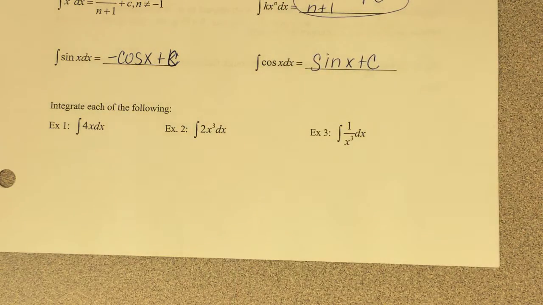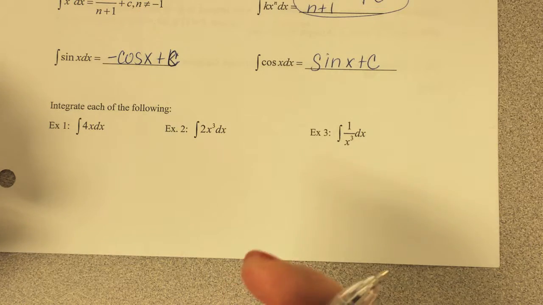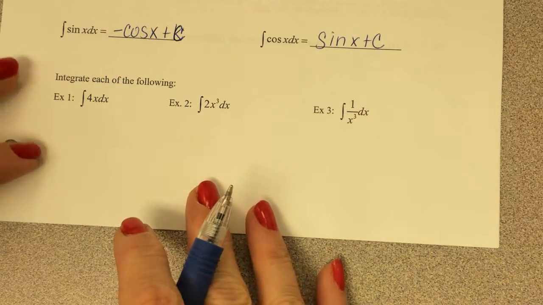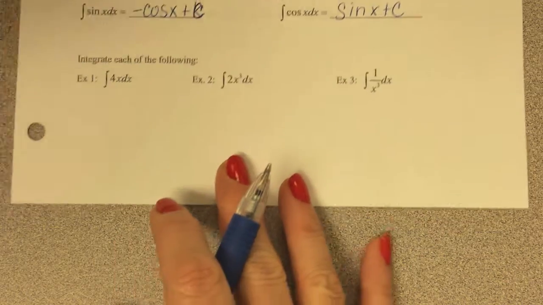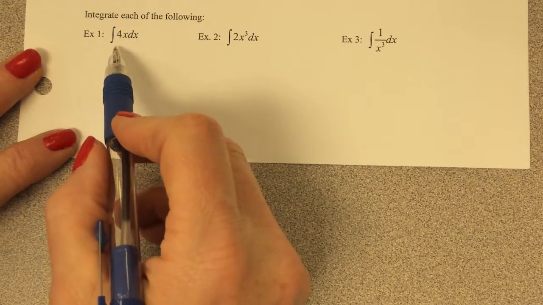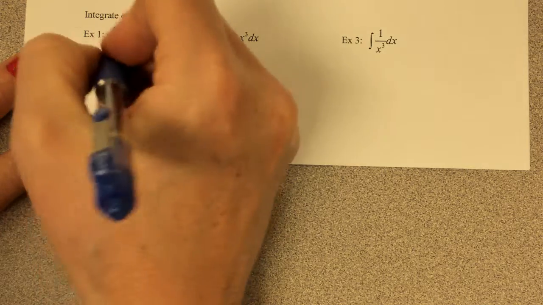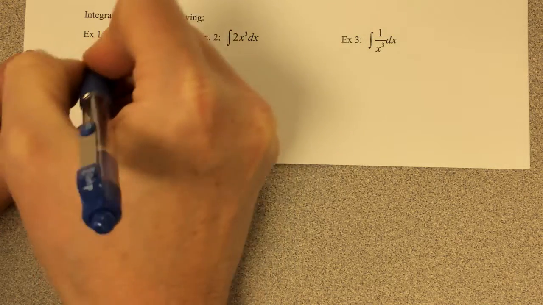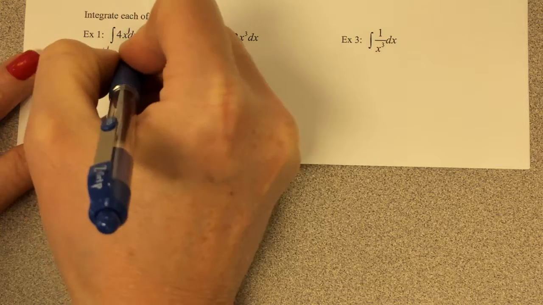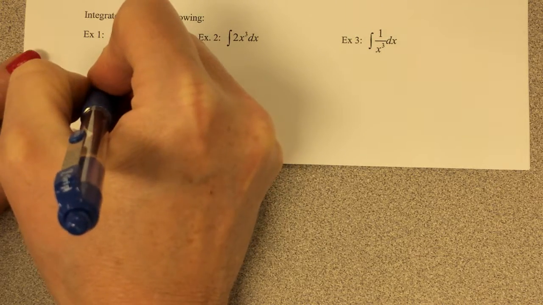And all of these are on your green sheet. If you look at the back of your green sheet, all of these integral formulas are listed there. We've only worked on the front so far, but the back also has these integrals because we've only done differentiation up to this point. All right, so we're going to integrate each of the following. On this first one, I have to identify what n is. N is 1 in this case. So to my exponent, I have to add 1. And then whatever my coefficient was, I have to divide by that new exponent.